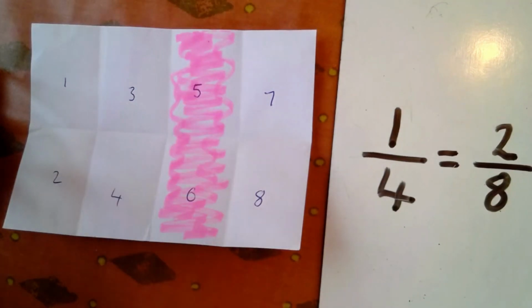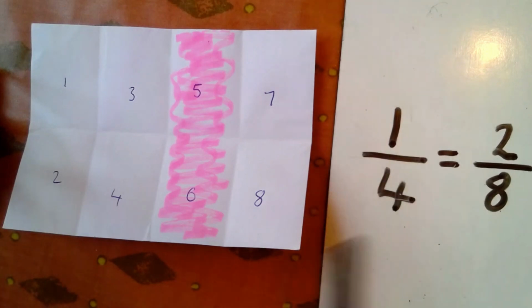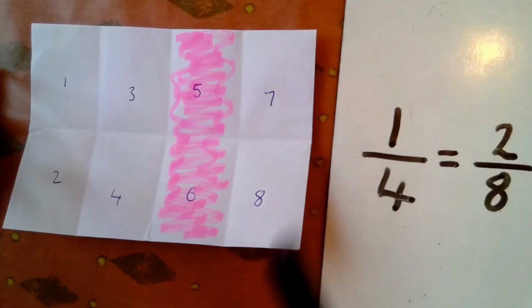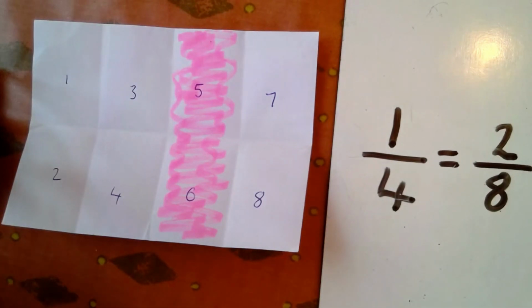Now you've got a couple of fractions to have a look at. They're not 1/4. They are other fractions. Take your time folding it carefully so you get it equal. Maybe get some parents to help you if you need to. Older brothers or sisters. Then fold it the other way and see what equivalent fraction you get when you do that.